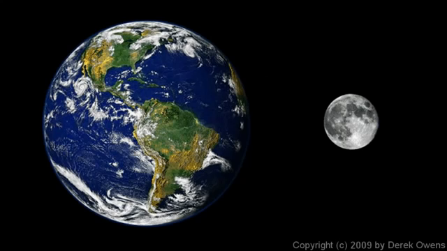Here's a picture of the Earth and the Moon. The Moon is not this close to Earth, but this picture shows you an accurate representation of how big they are compared to each other. The diameter of the Moon is just about 1/4 the diameter of the Earth. Just a little over 1/4. In other words, you could line up 4 moons side to side inside the Earth.